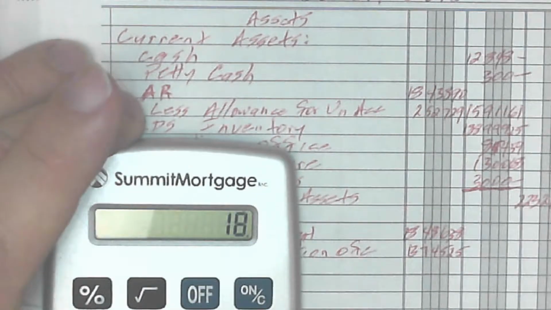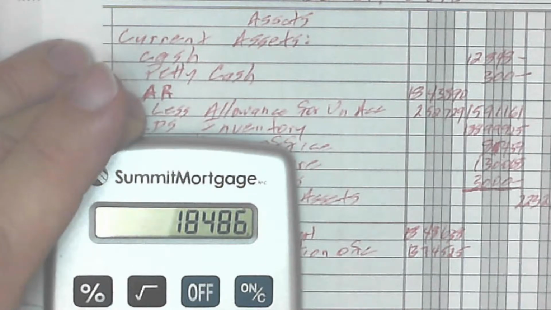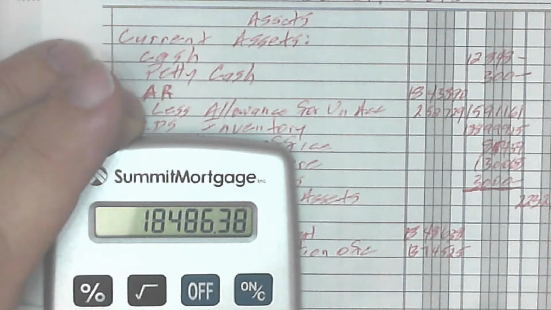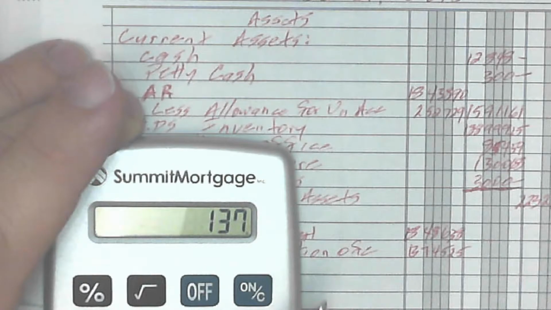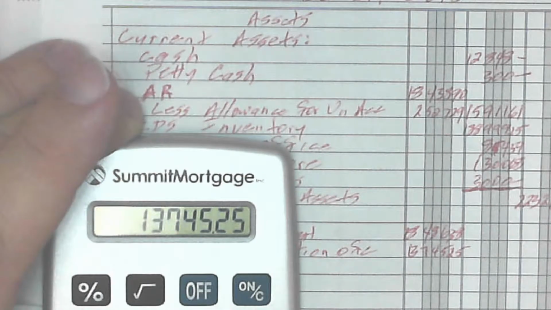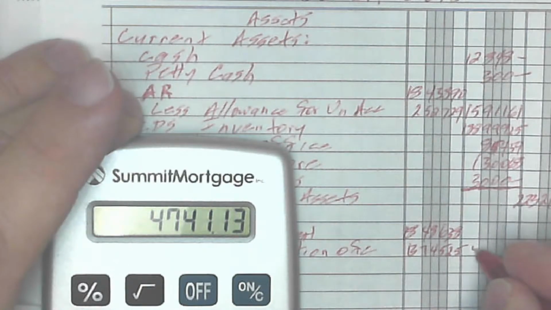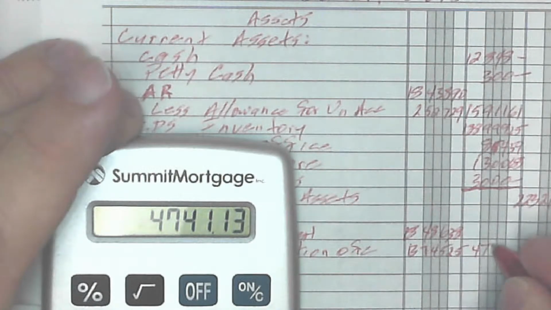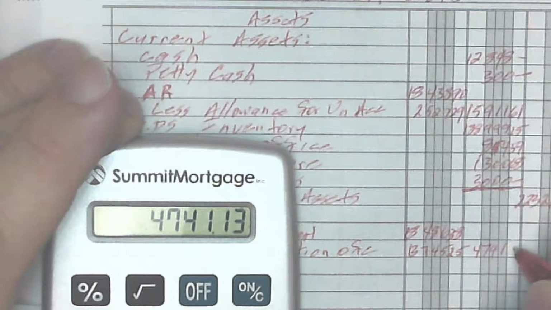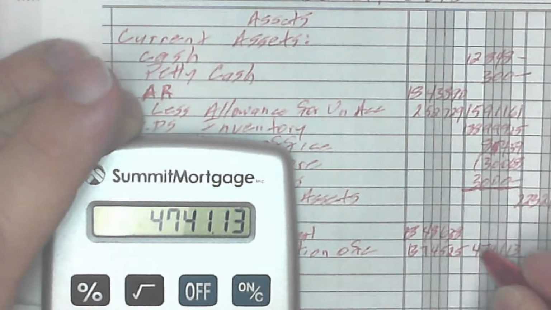So 18,486.38 minus 13,745.25 leaves us with $4,741.13.